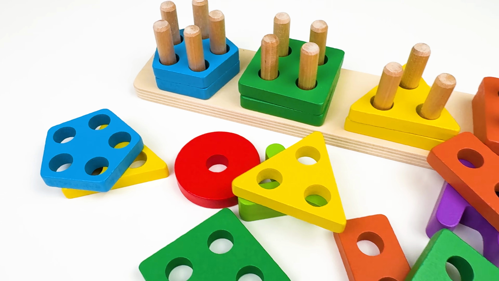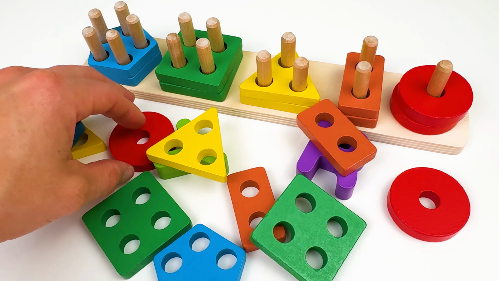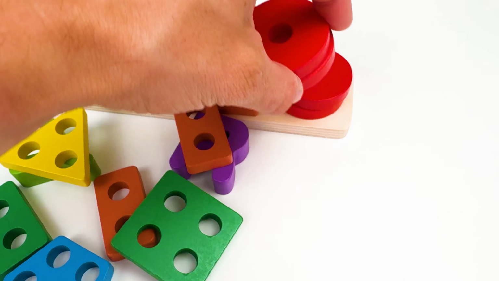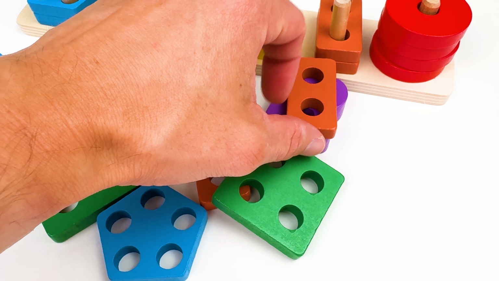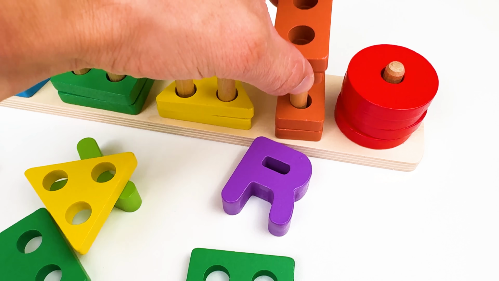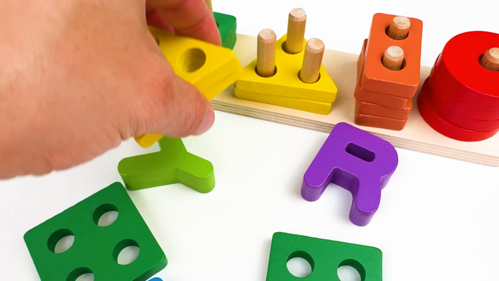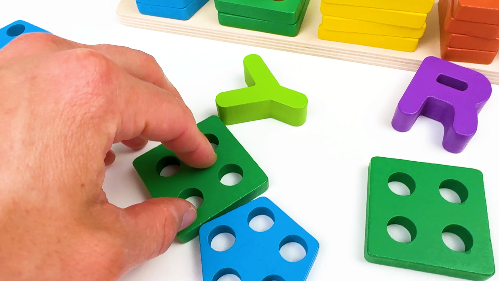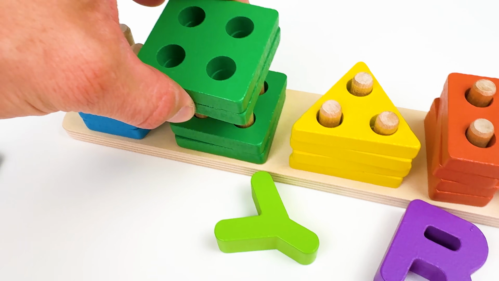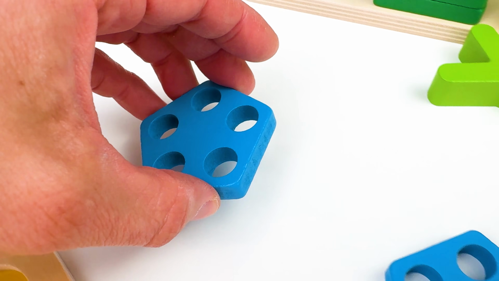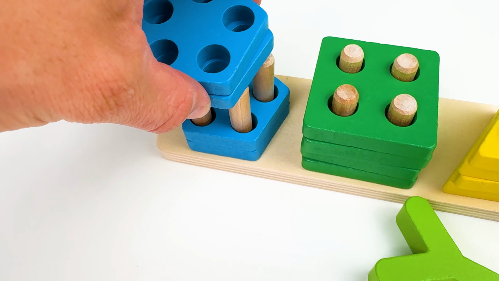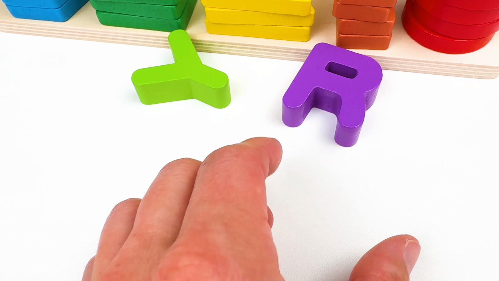Now we have some shapes. Let's put the shapes back where they go. Here are some red circles, some orange rectangles, 2 yellow triangles, 2 green squares, and 2 blue pentagons. And it's left behind some letters.